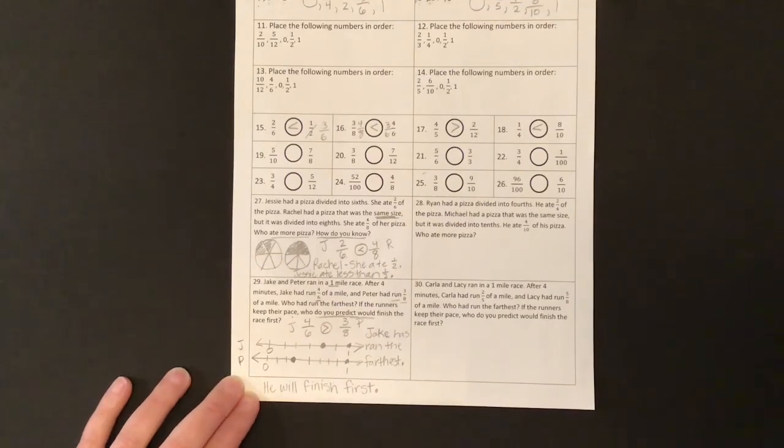Okay, go ahead and finish number 30. Use those benchmarks 0, 1/2, and 1 whole to help you compare those fractions.